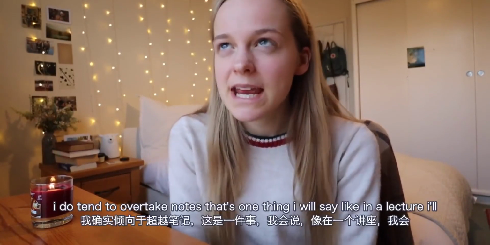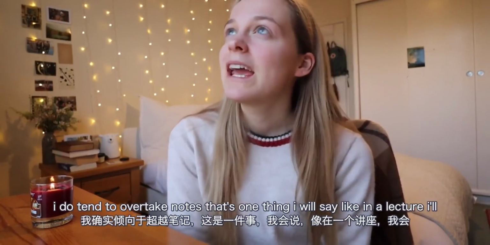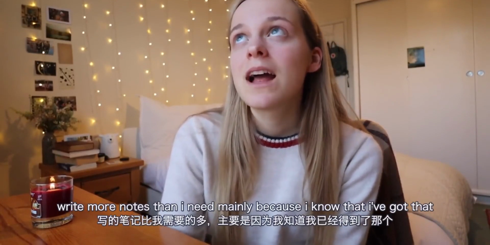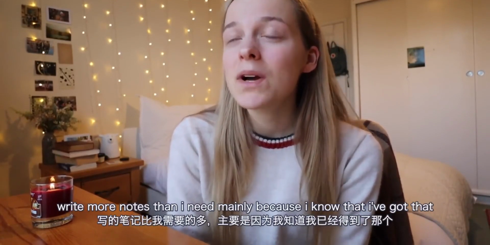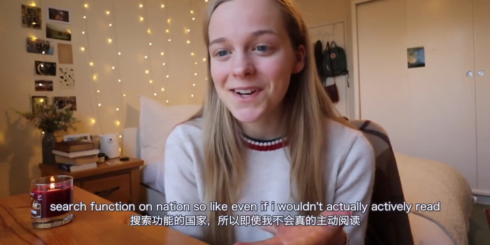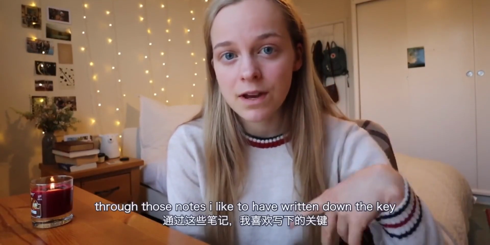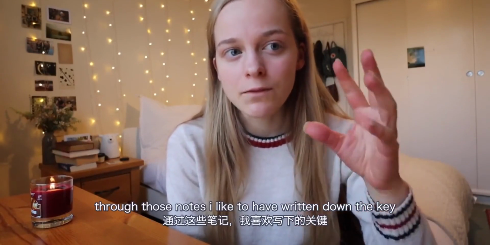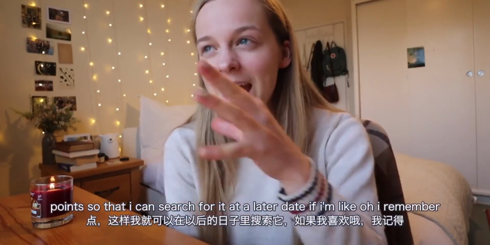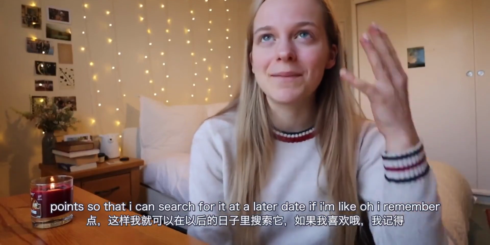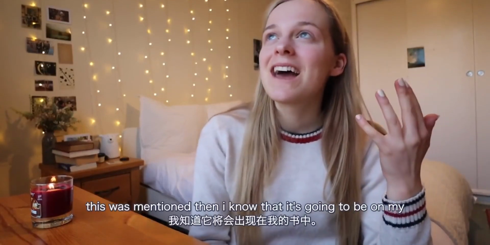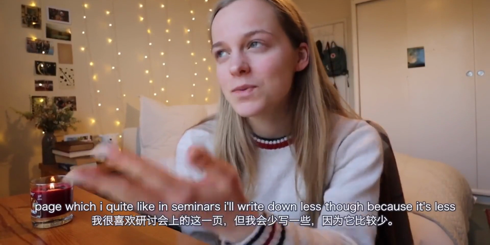I do tend to overtake notes, that's one thing I will say. Like in a lecture I'll write more notes than I need, mainly because I know that I've got that search function on Notion, so even if I wouldn't actually actively read through those notes, I like to have written down the key points so that I can search for it at a later date. If I'm like, oh, I remember this was mentioned, then I know that it's going to be on my page, which I quite like.